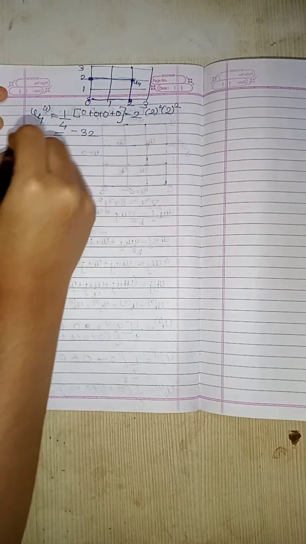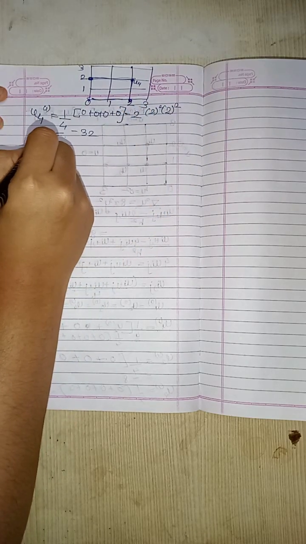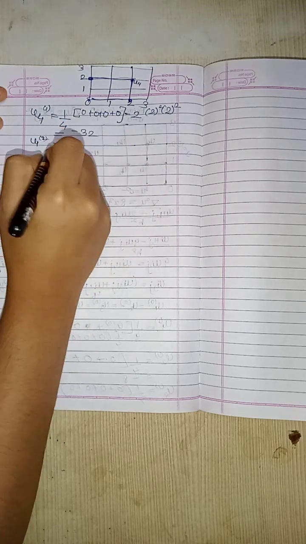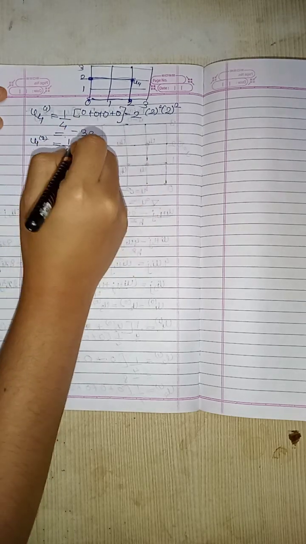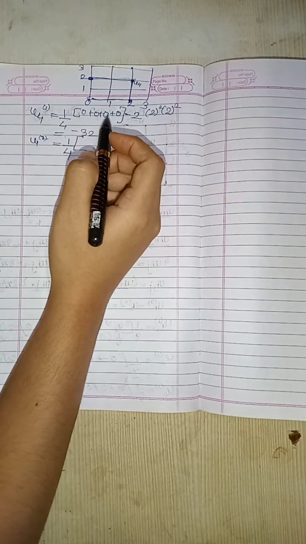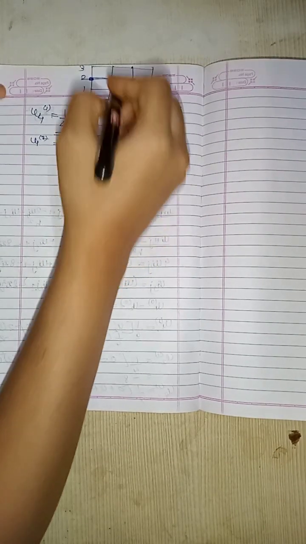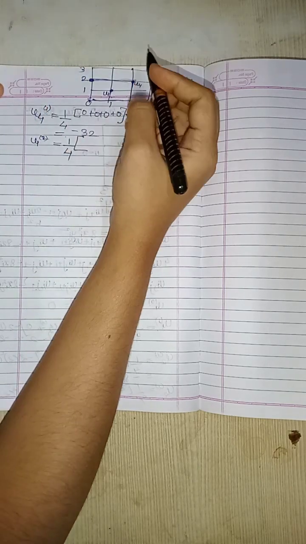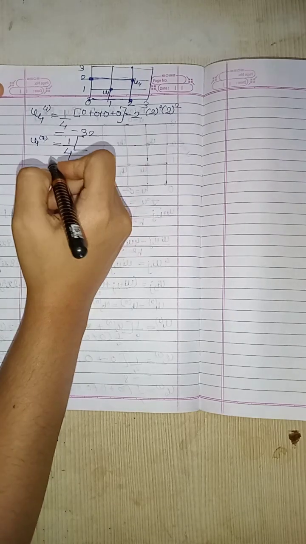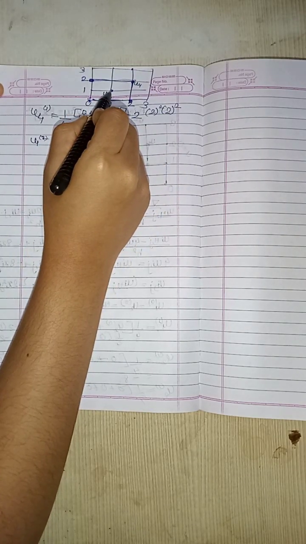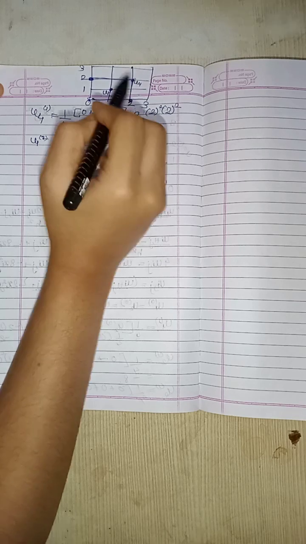Now you need to have the second approximation for u1, u2, u3, u4. For the second approximation, again you have to use the first approximation values. u1 was here, right? So now if you consider u1 over here, then first you have to use this.